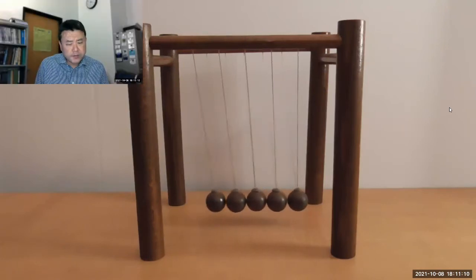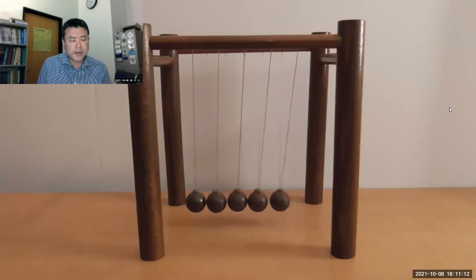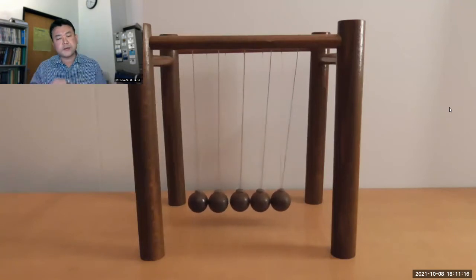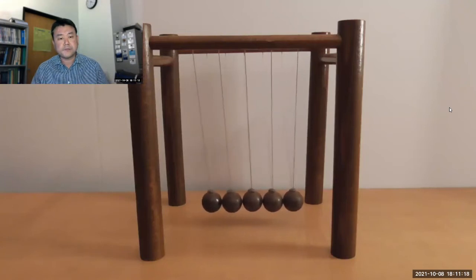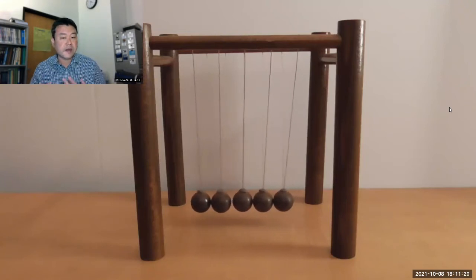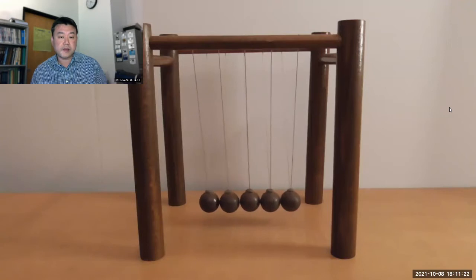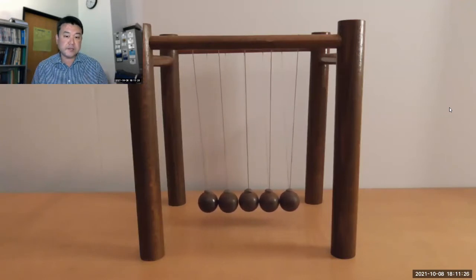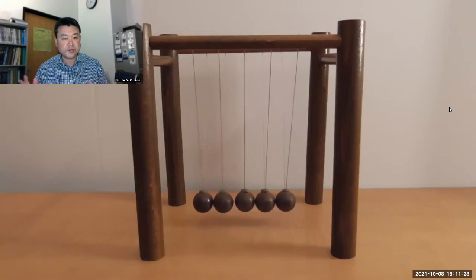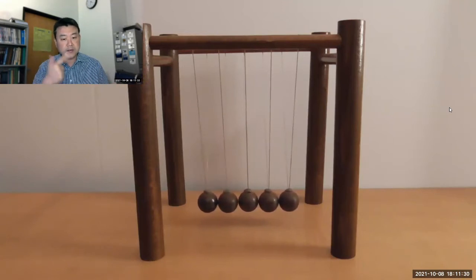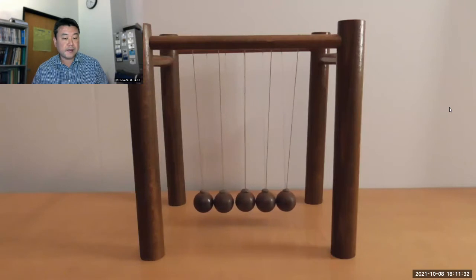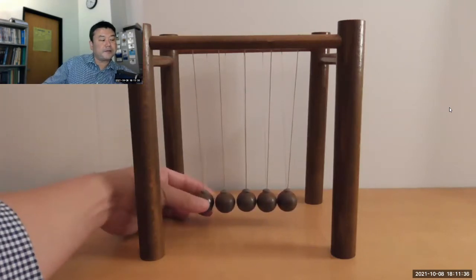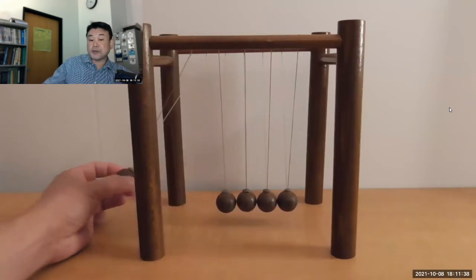And that's really where the idea of energy comes from, that there's some kind of conserved quantity that persists in things like motion. And we are going to be working with the mechanical energy in this class, mechanical energy being the sum of potential and kinetic energy. And this is an illustration of mechanical energy. When I lift this up, that increases potential energy.